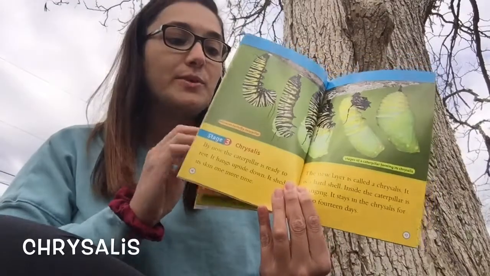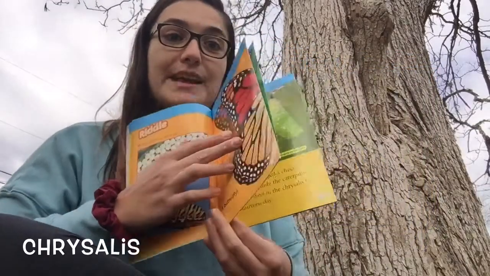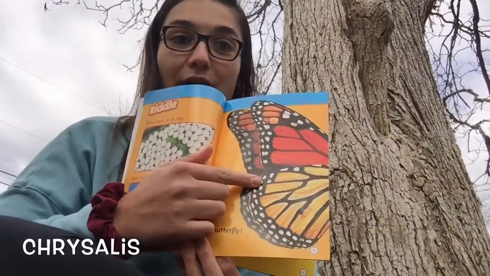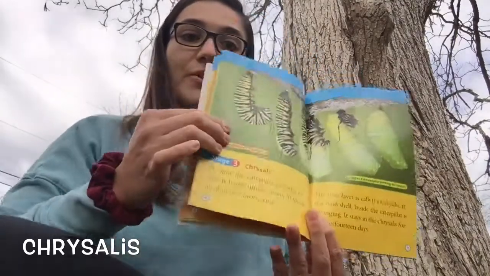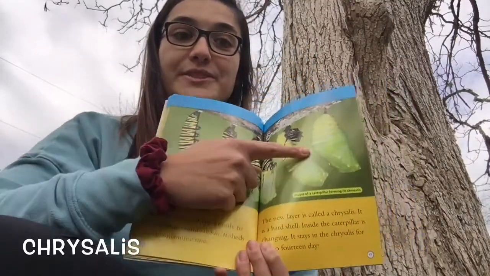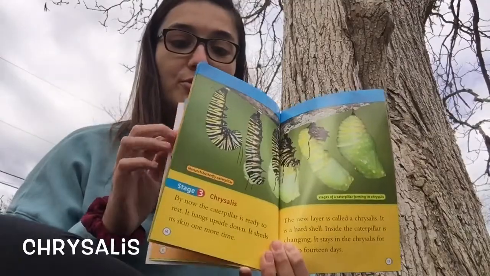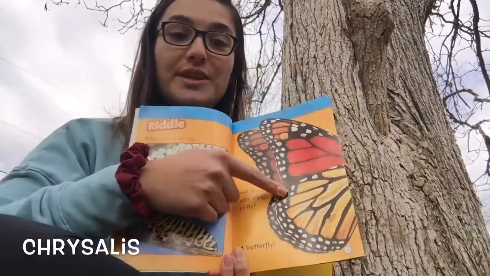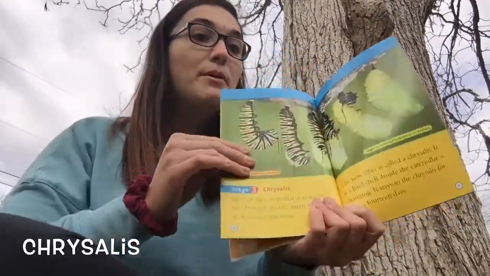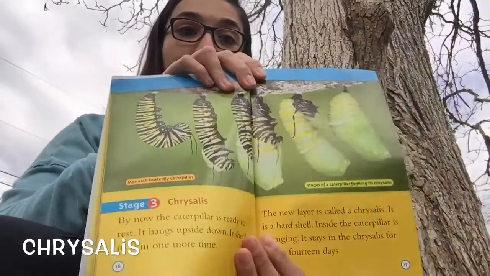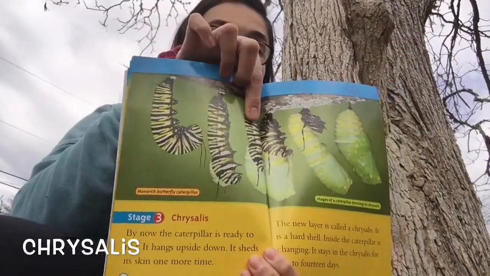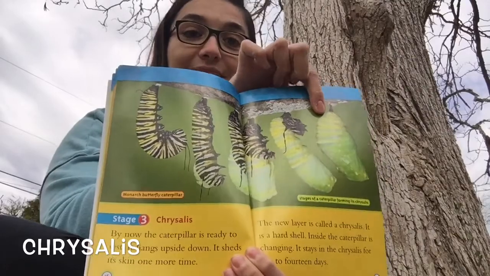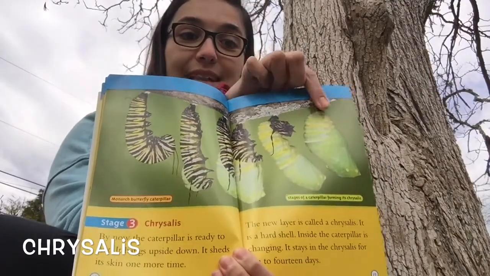And boys and girls, we got to see a monarch butterfly at the beginning of the book. So this is a monarch butterfly. So this caterpillar, after it's in its chrysalis, is going to look similar to this butterfly. But before it's changed to that butterfly, it continues to make its chrysalis. It takes off its old skin until it has a chrysalis.